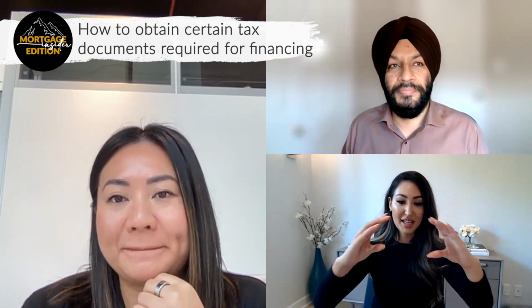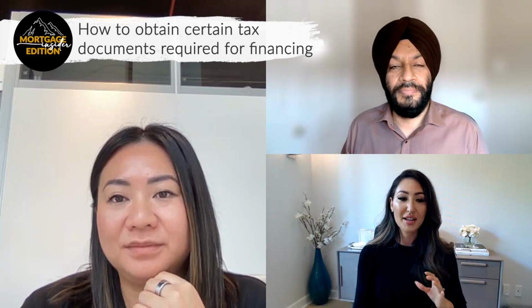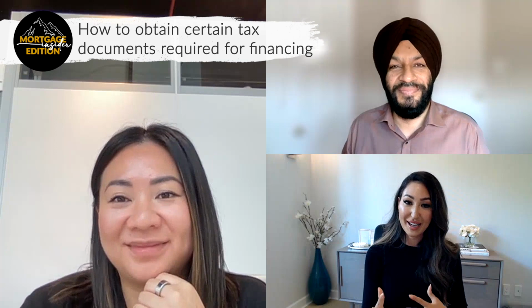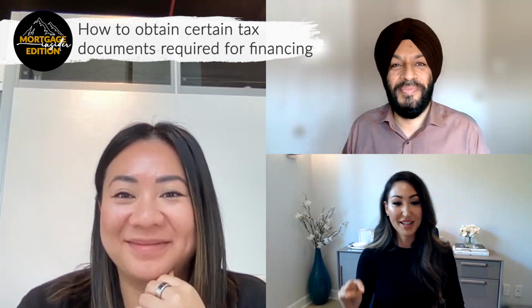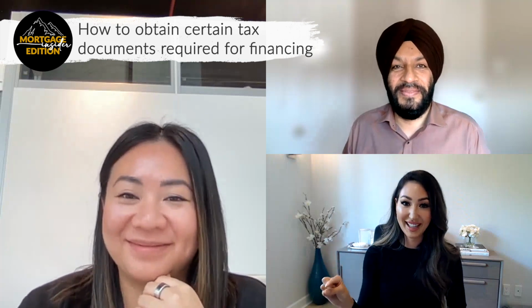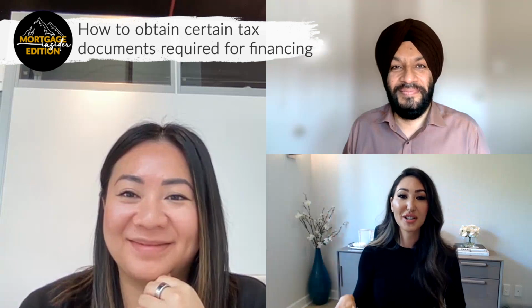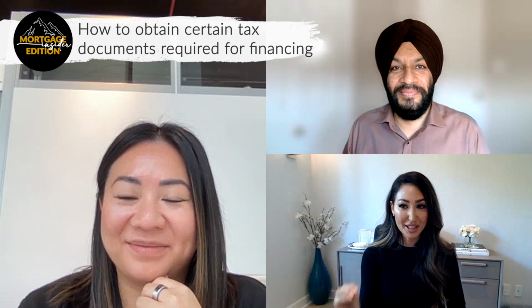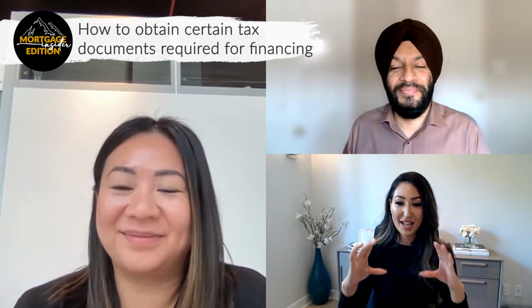In that pyramid, the next layer would be what's called a T1 summary, which I'm sure you guys see all the time. You ask for a T1 general, but you get that printout from online that is just a little bit of a longer version than the notice of assessment. It has a few more numbers, but they're just totals. So that's kind of in the middle.